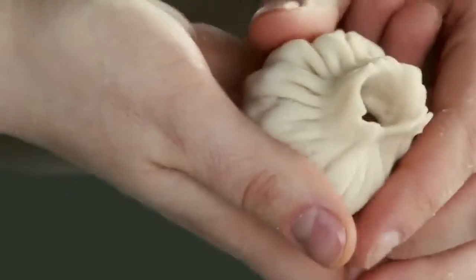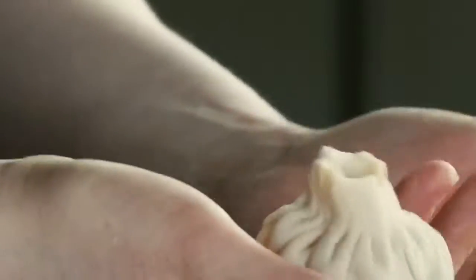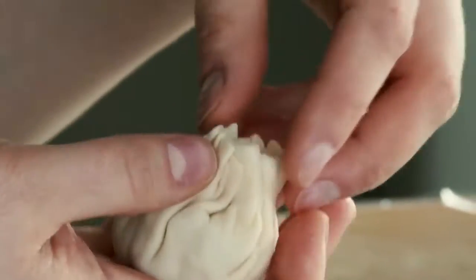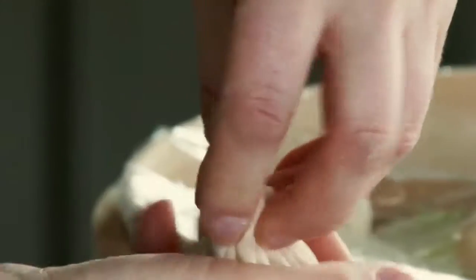And now I have a little bit of an air pocket in the center. I'm just rotating it, and this is going to work the filling up into the center. If you have air in the dumpling, it's gonna expand as it steams and it can burst the dumpling. I'm just gonna take all those edges and pinch them together to seal. Give it a little bit of a rotation. And there's your soup dumpling.